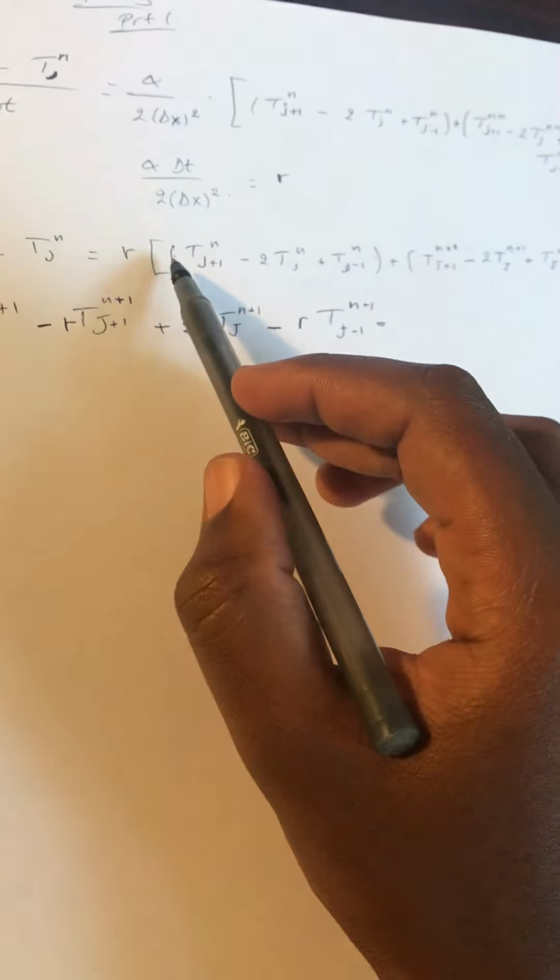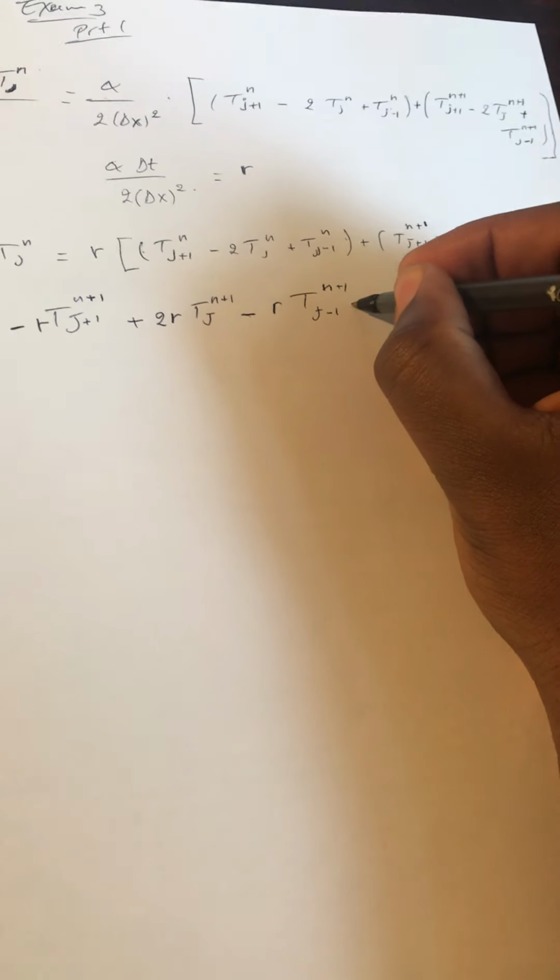Is equal to, now we do the T j's to the power of n.